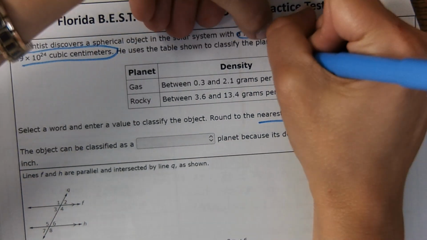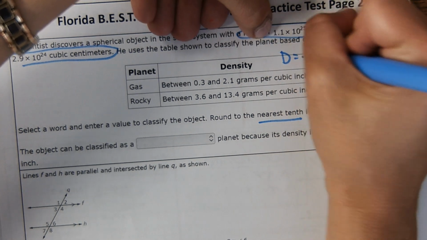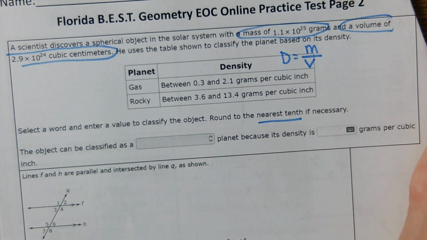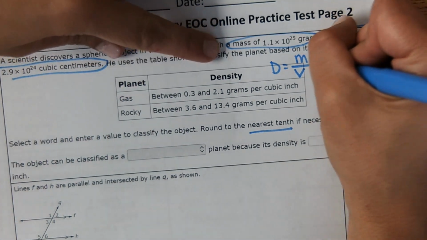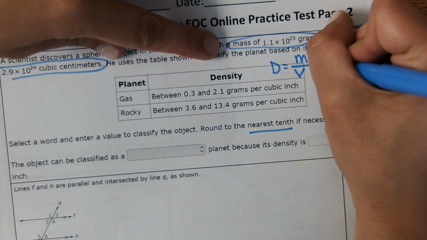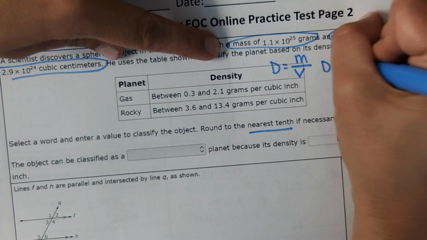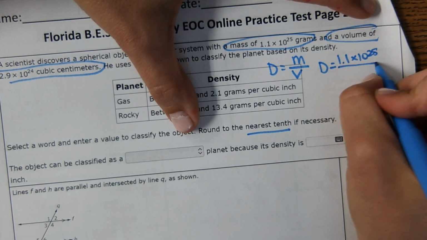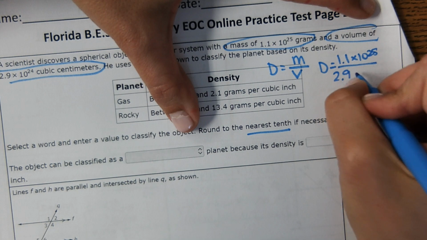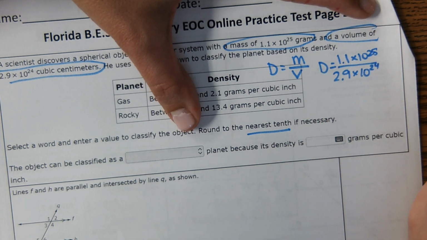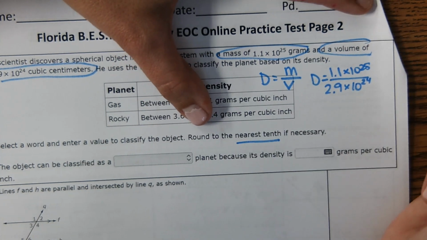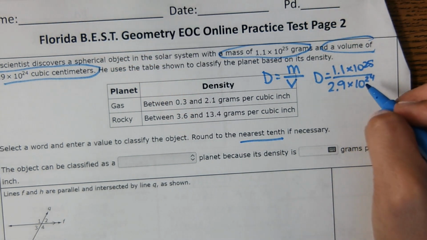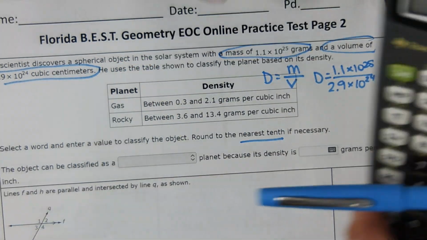So density equals mass over volume, and you have to have that equation memorized. It says the mass of this planet is 1.1 times 10 to the 25th power, and then the volume is 2.9 times 10 to the 24th power. Then from here, you want to solve this. In this calculator, it might be a little bit tricky.